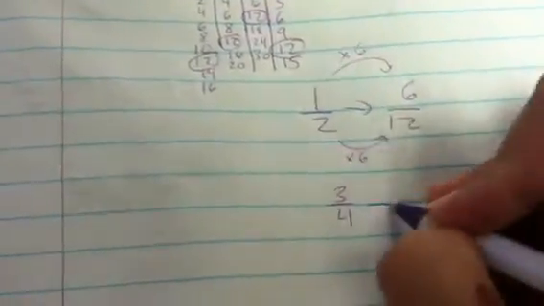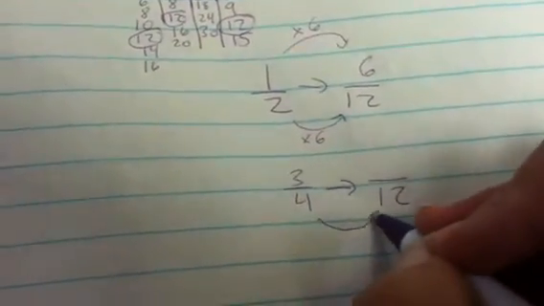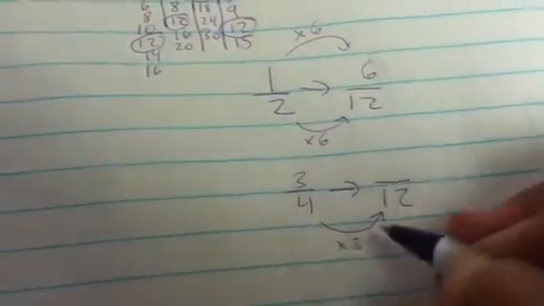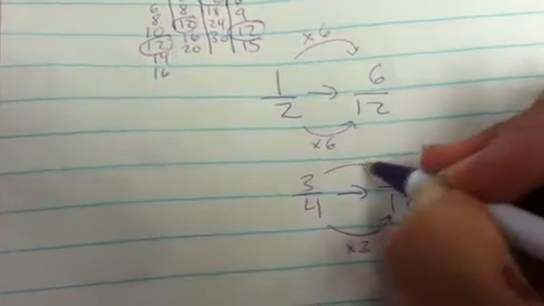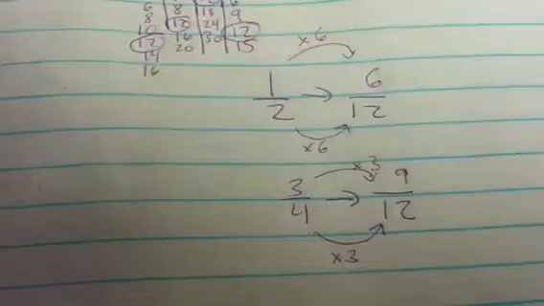Okay, 3/4. I need to make that into something over 12. Well, what do I multiply 4 by to get to 12? Times 3. What do I multiply by the top? Times 3. 9/12.